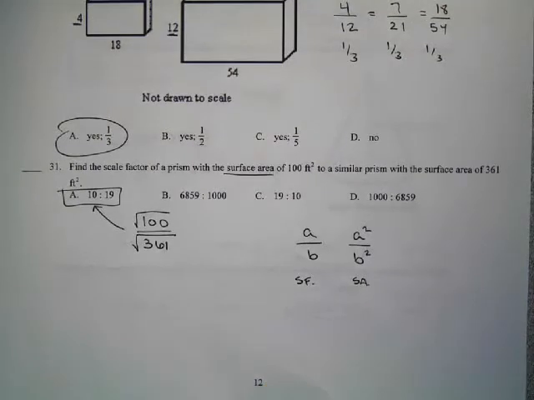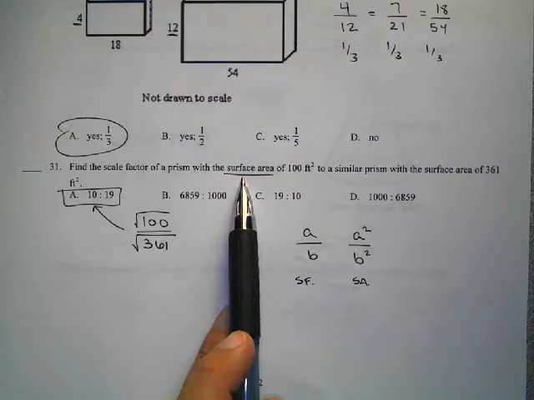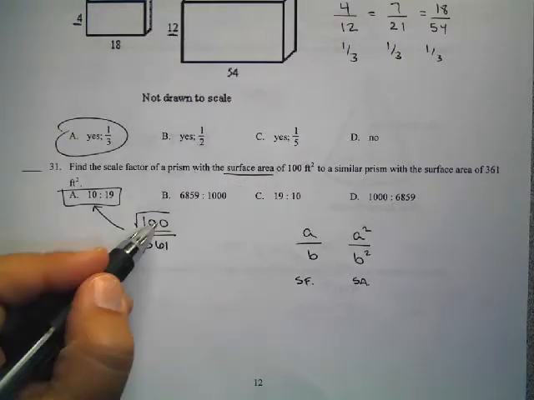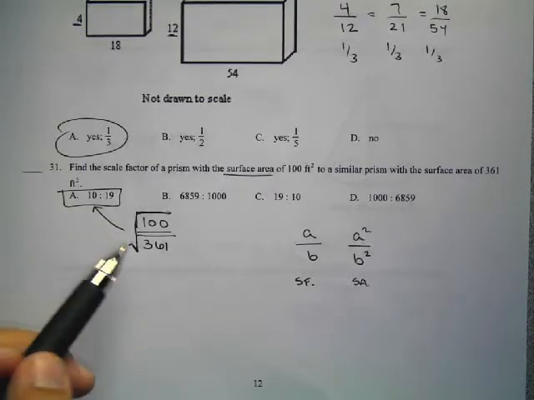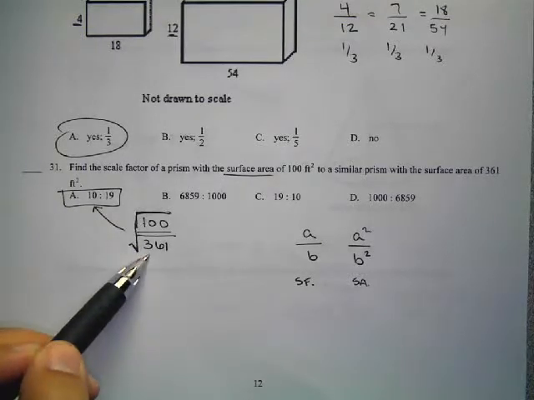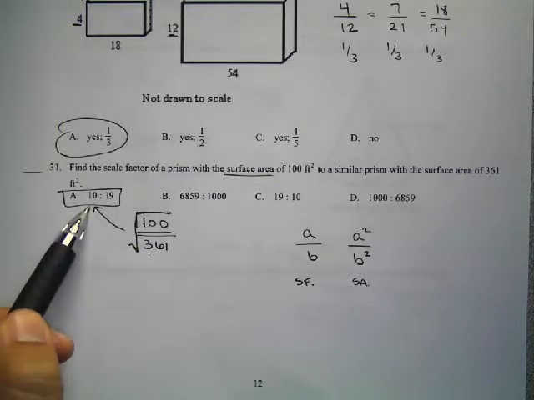For number 31, they're already giving us the surface area. So remember, we take the square root, so that's alpha y equals in your calculator. So the square root of 100 over 361 reduces to 10 to 19.